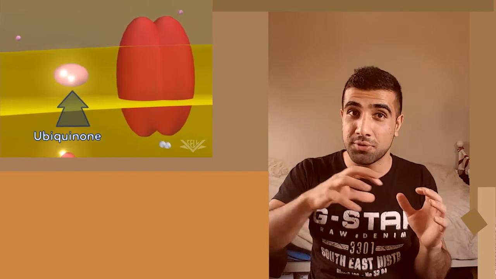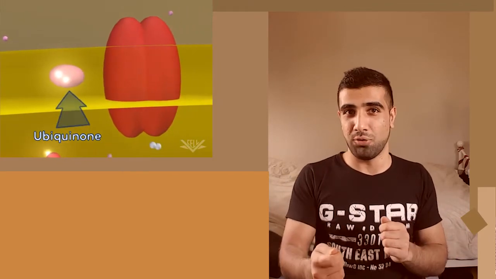And then complex 3 uses those electrons to pump out 4 more protons into the intermembrane space. So both complex 1 and 3 pump out 4 protons each. Complex 1 gives it to Q and then Q gives it to complex 3. So it has to go through Uber and then complex 3 gets it.